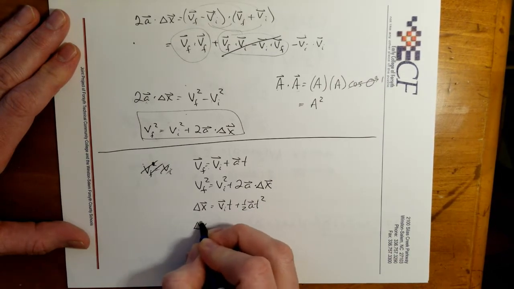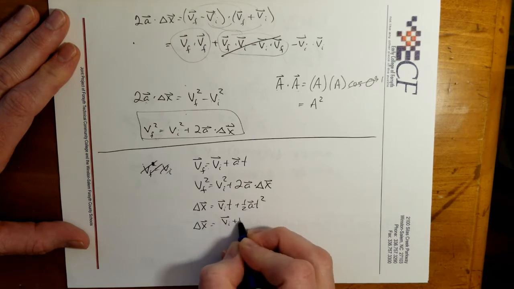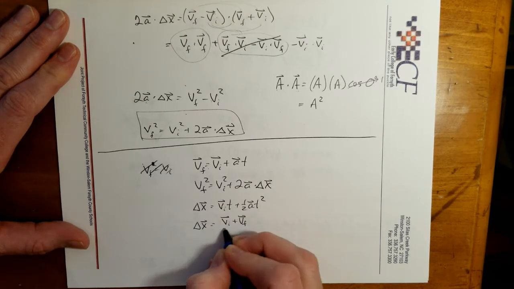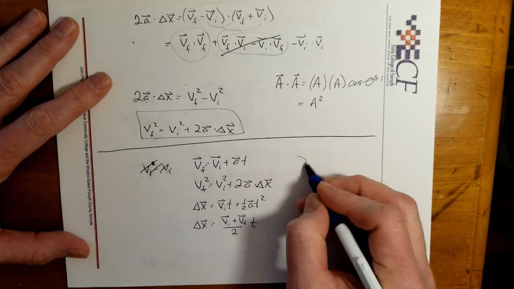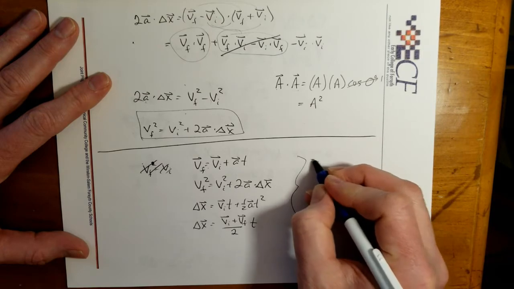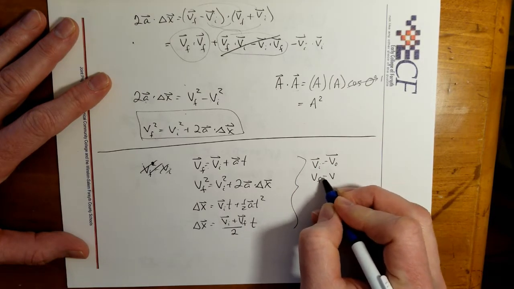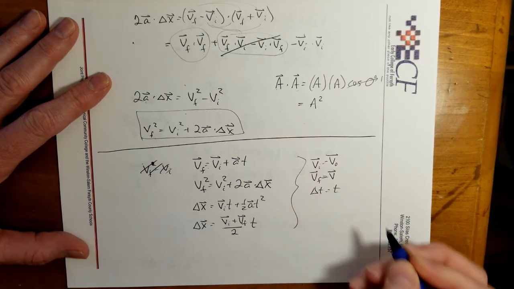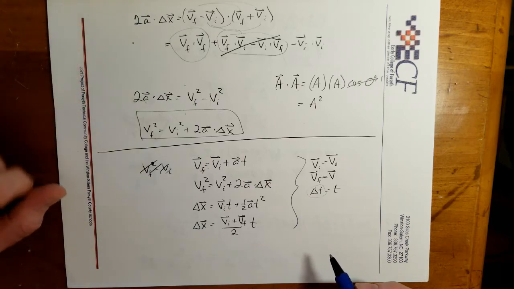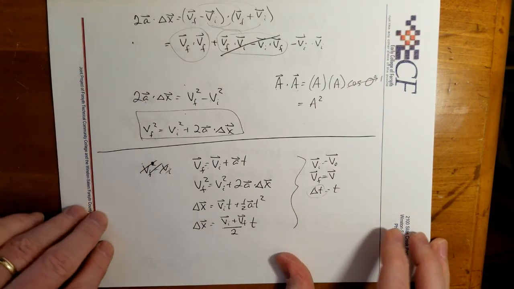and delta x is equal to VI plus VF over 2 times time. And again, variations that you might have are VI and VO, VF and just plain V, and delta T and T. Some textbooks put in delta T, some don't. This is more of a universal non-calculus-based derivation.